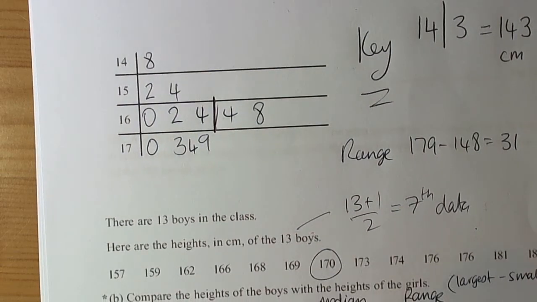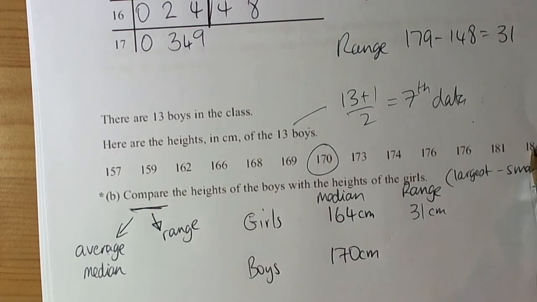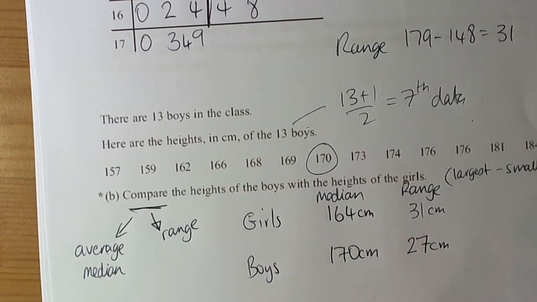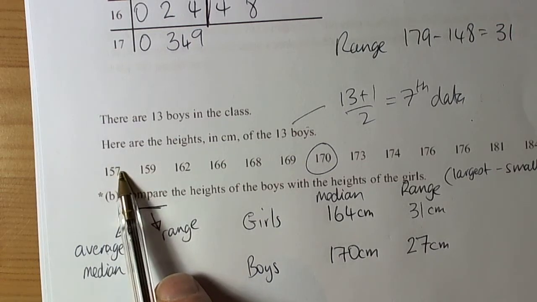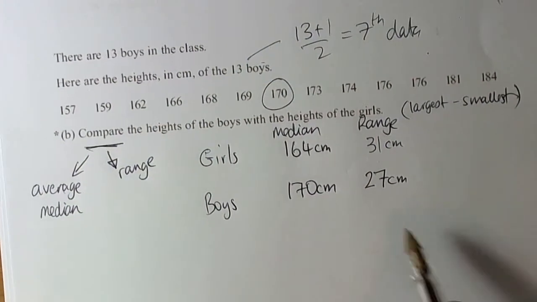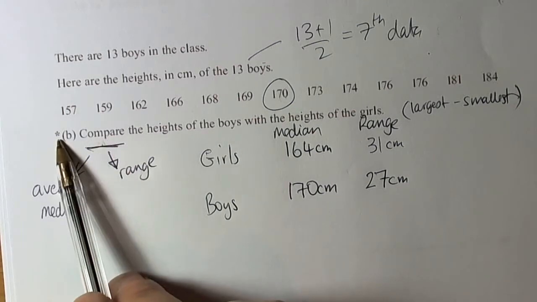So the range would be 31 centimetres for the girls, and for the boys, we're doing 184 take away 157, which would be 27. So 27 centimetres for the boys. Just check that. 20 on top of 157 is 177, 7 plus 7 makes 184. Yeah, so 27.